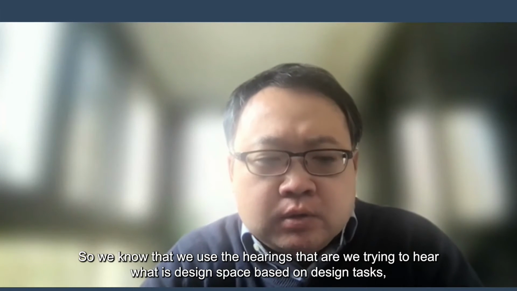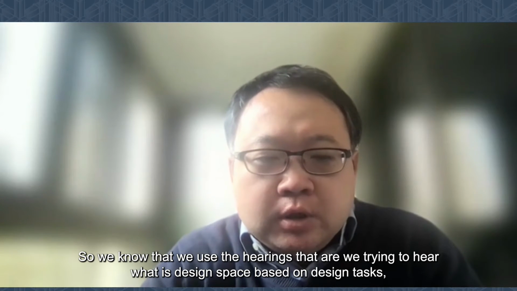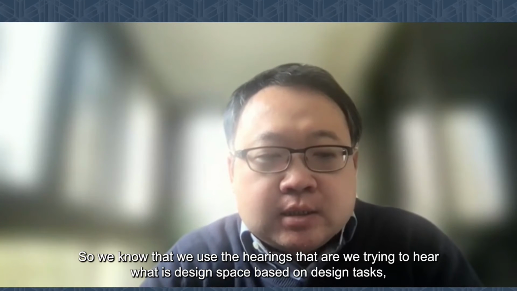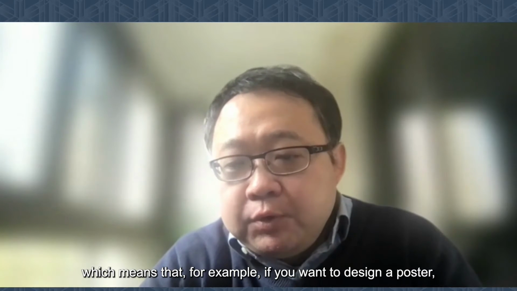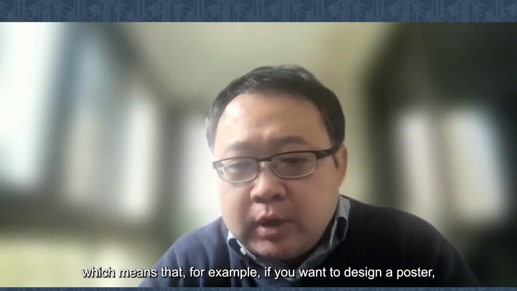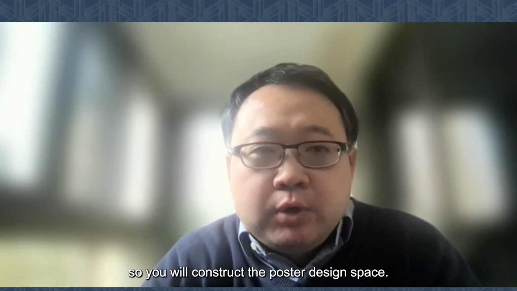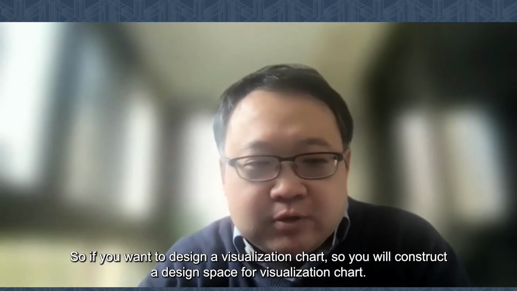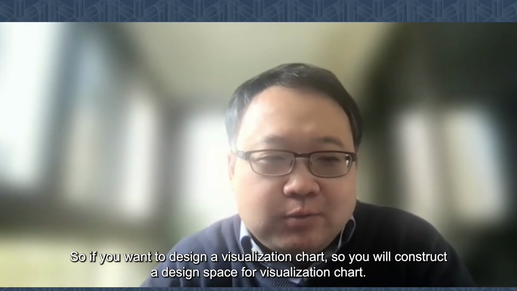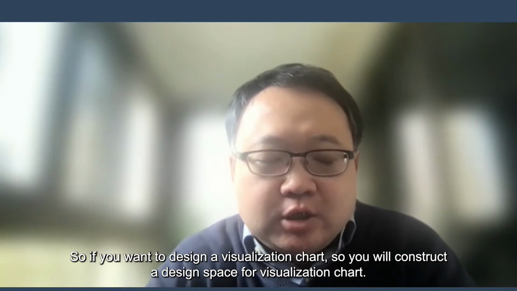The way we do this is that we give a design space based on design tasks, which means, for example, if you want to design a poster, we will construct a poster design space. If you want to design a visualization chart, we will construct a visualization design space for visualization charts.